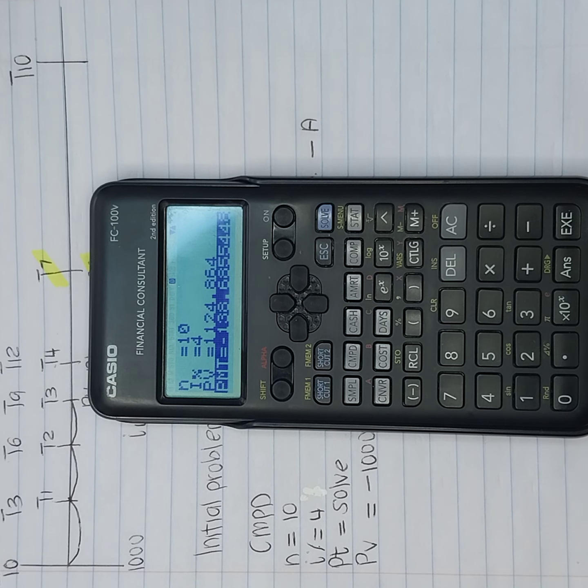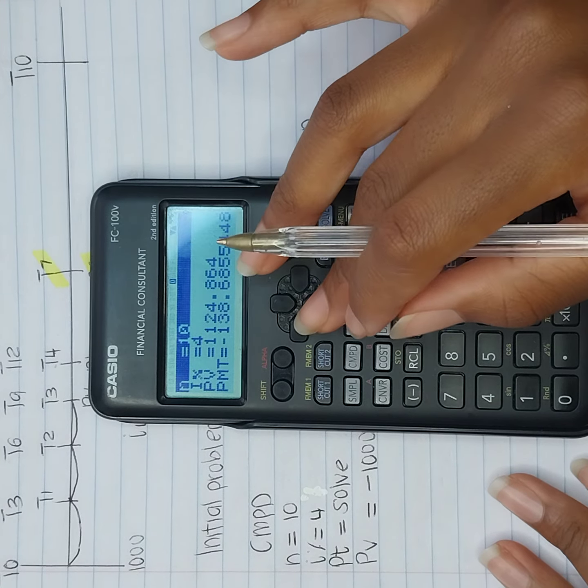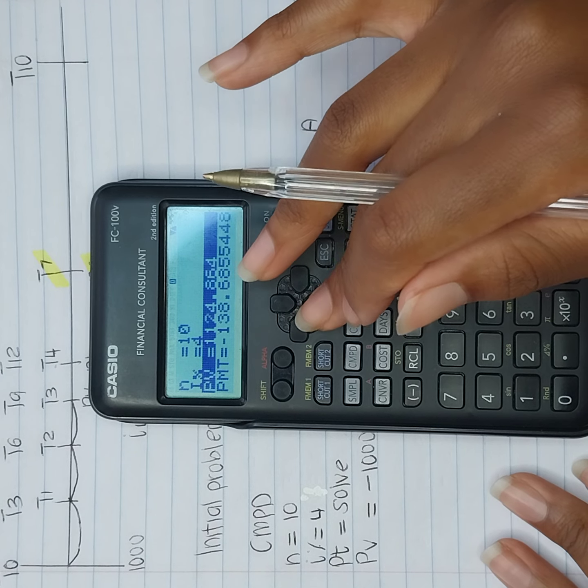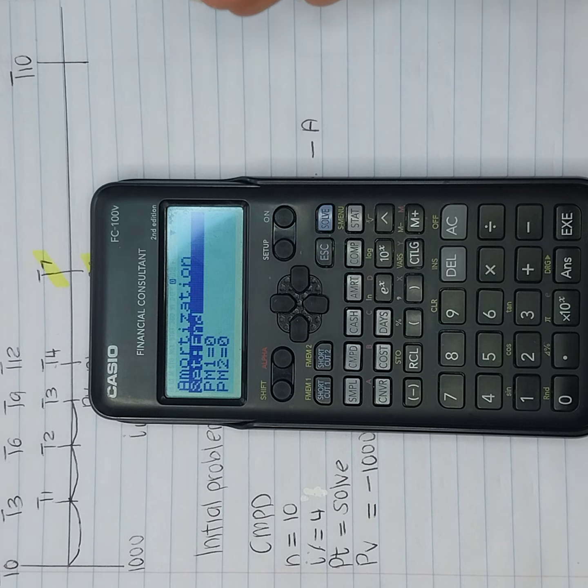Remember, with every problem you're solving, when it has to do with balance outstanding, when it has to do with the principal portion of your loan or the interest portion of your loan, you always have to solve the initial problem first. Put it under your CMPD. Only then can you press your amortization button. So now that we have everything, I have my N as 10, I have my I as 4, I have my PV and my PT. I can now press the amortization button, right?